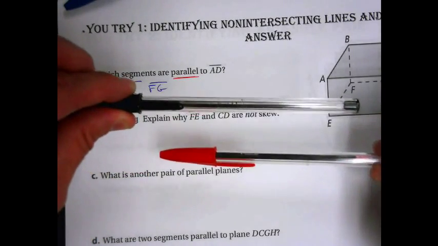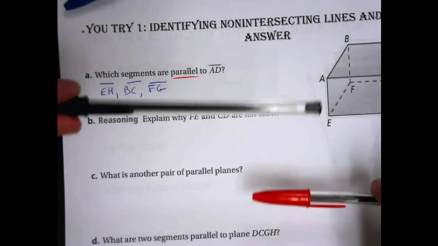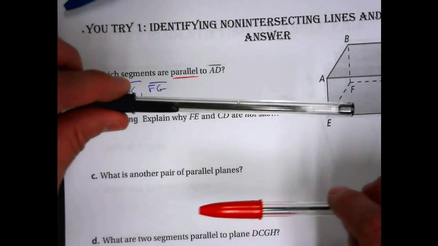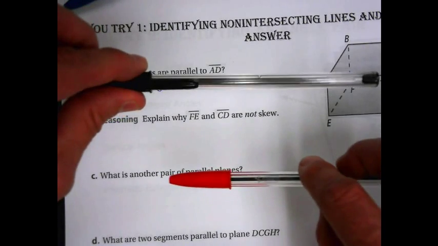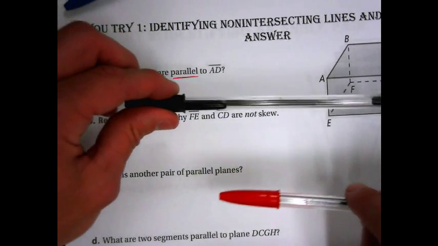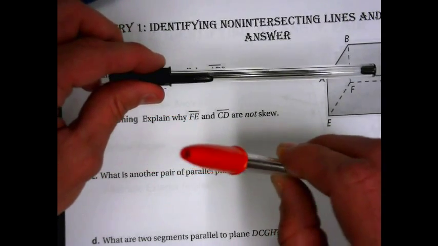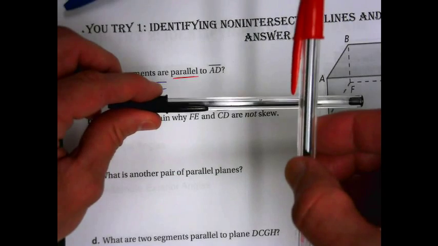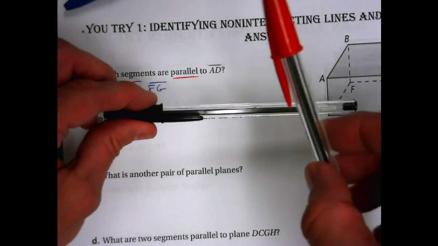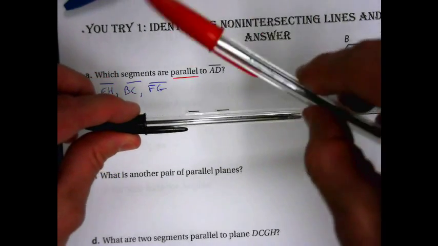So what in the world is skew? Well, skew is basically not on the same plane and not parallel. So if I skew a pen, let's say the black pen stays where it's at, right? And I'm going to skew the red pen. All I got to do is tilt it a little. And now it is skew from the black pen, on a separate plane and not parallel. Okay, so on a totally separate plane, not parallel, that's skew.